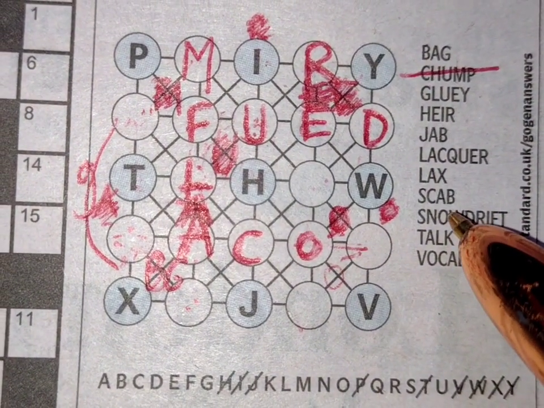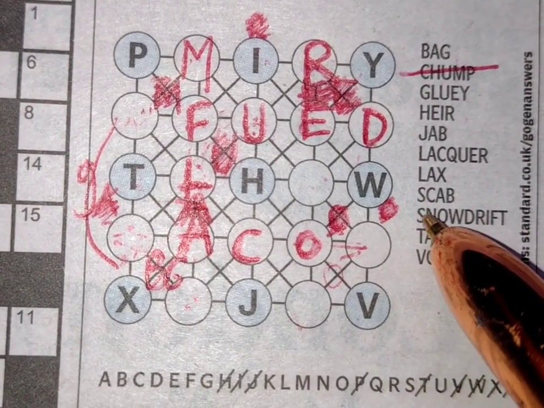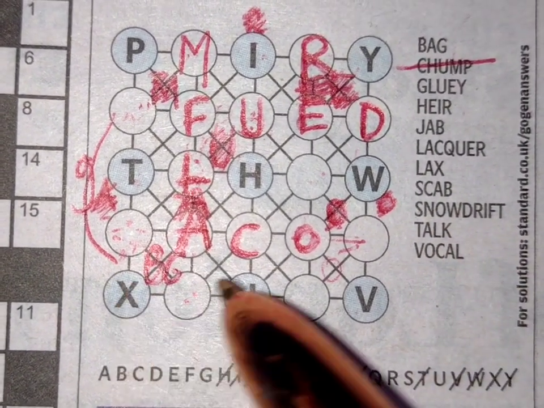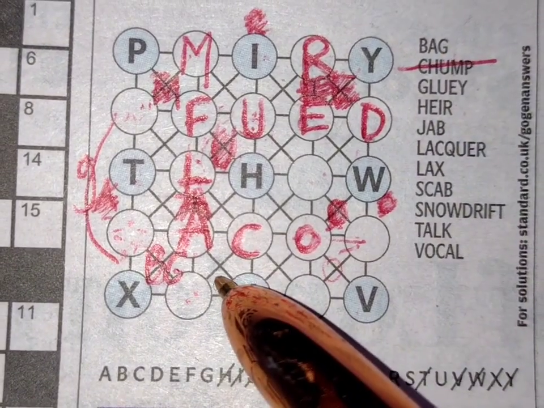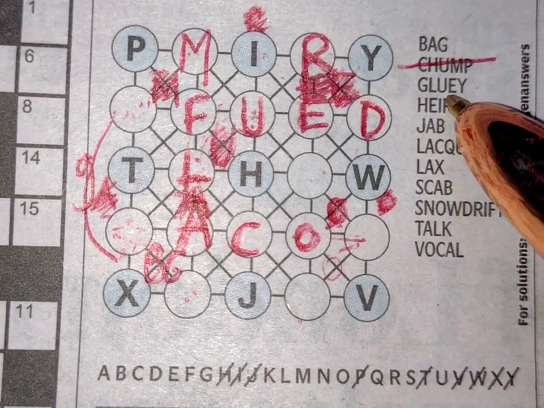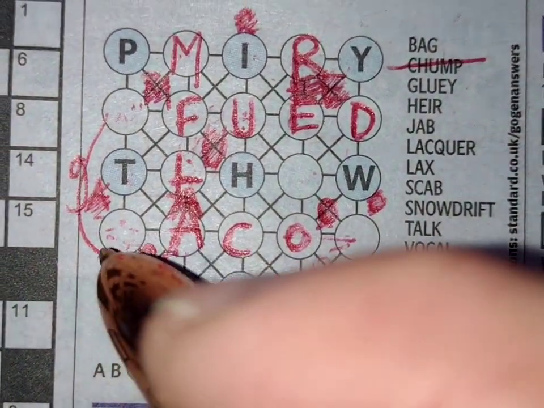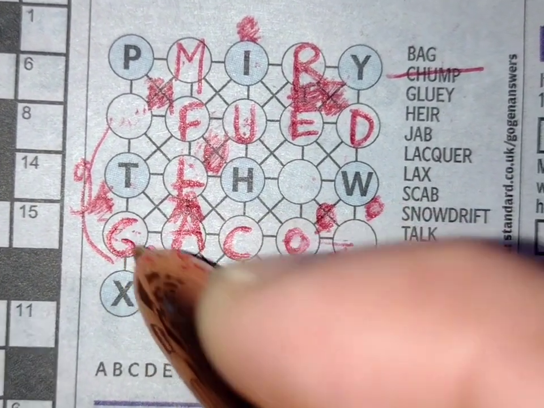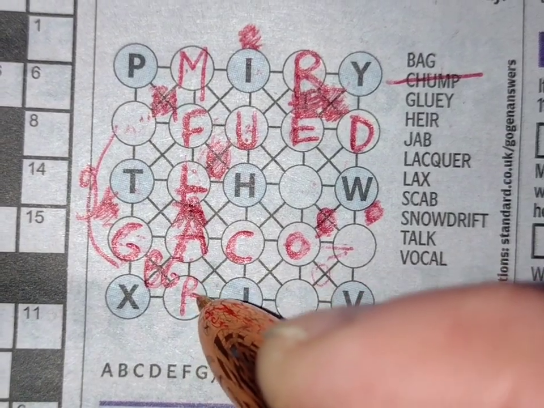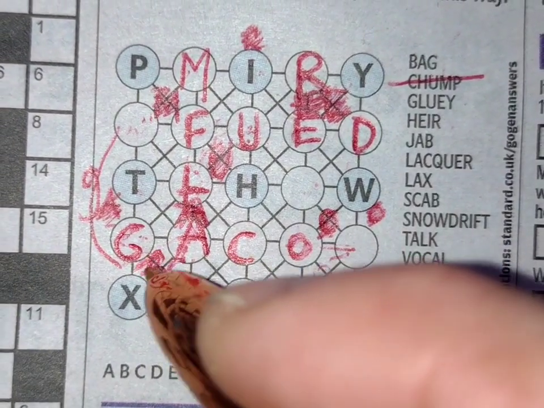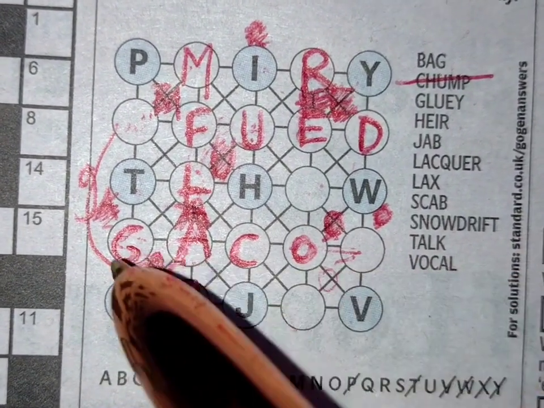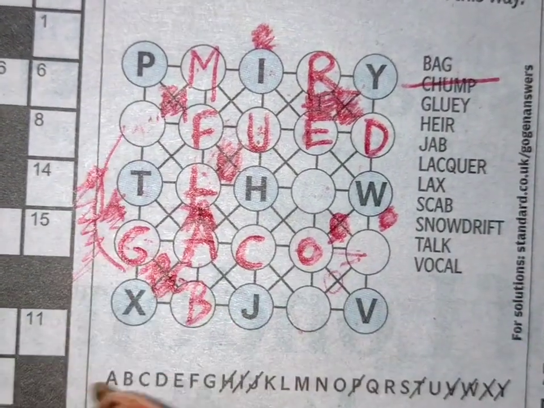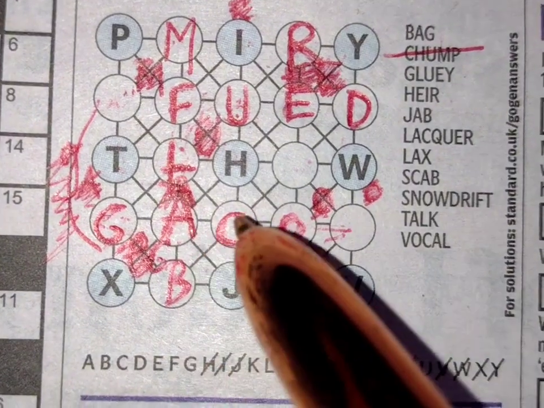So the B's and the G's, scab, no, bag, gluey. Oh yes, so for the gluey, to get to that L, the G's got to be there, and the B's got to be there. For bag, that made the G have to be here and no longer up here was a possibility because bag had to connect that A.